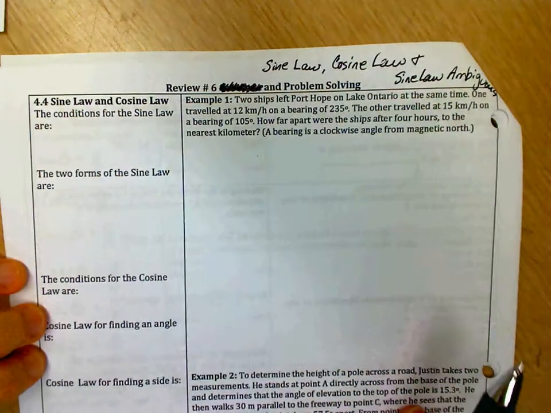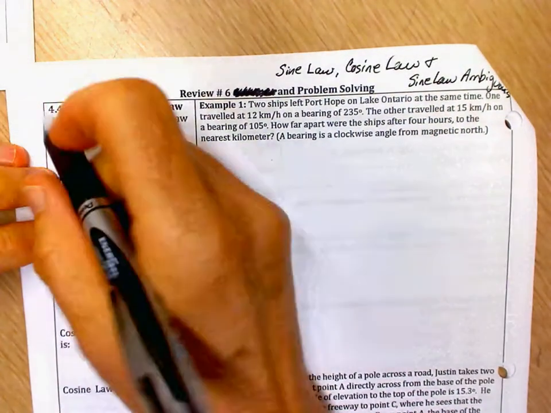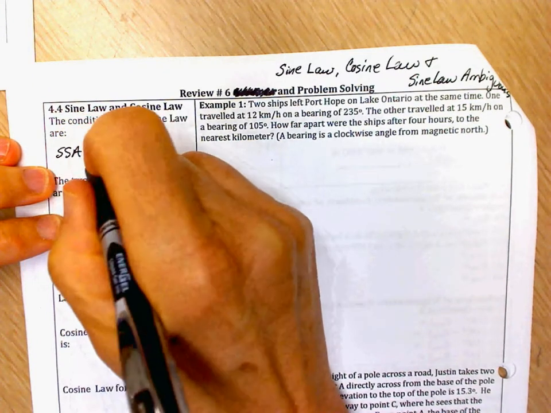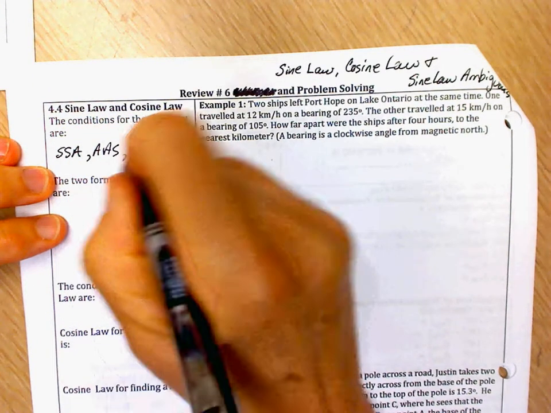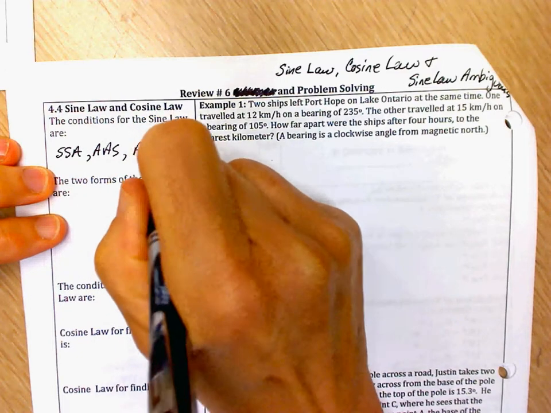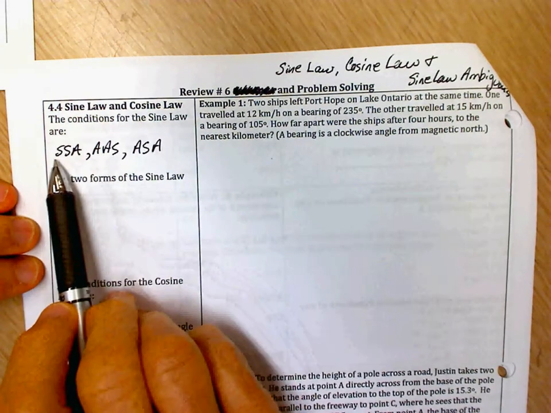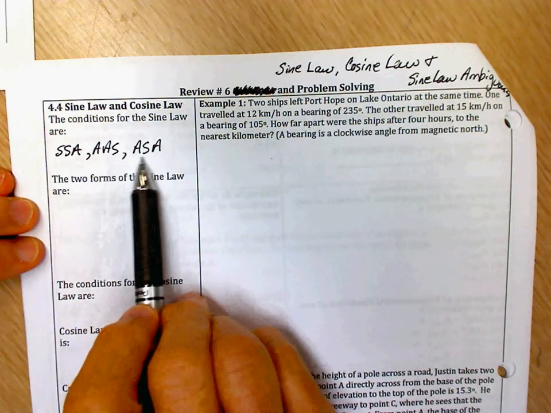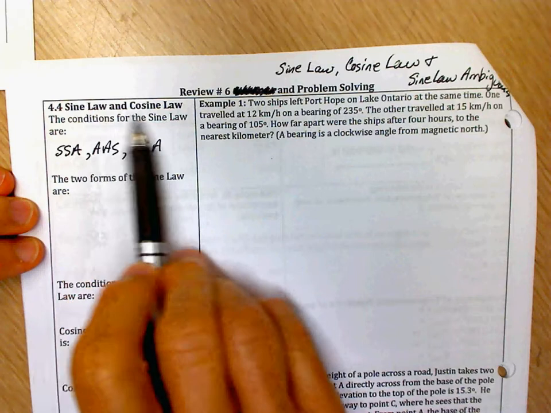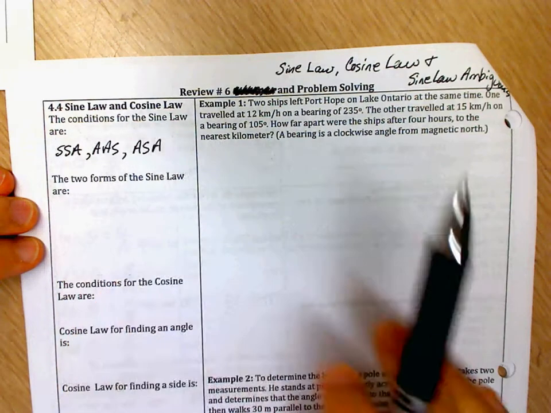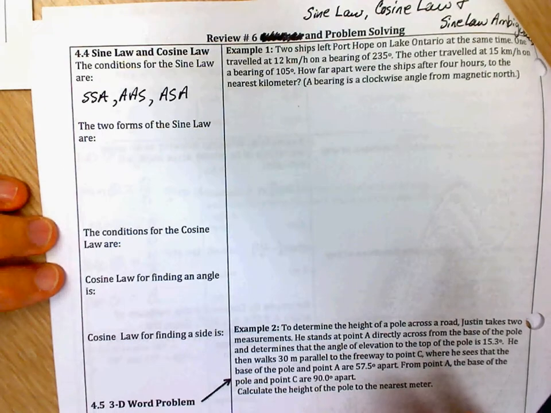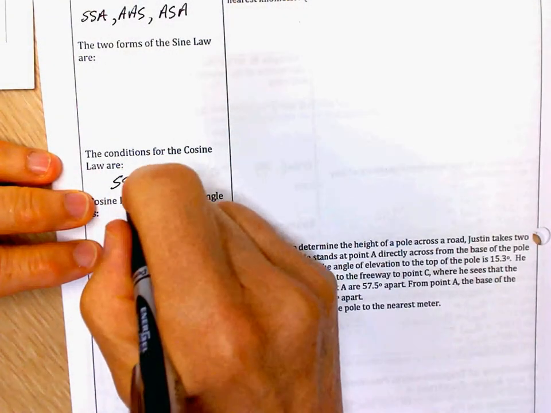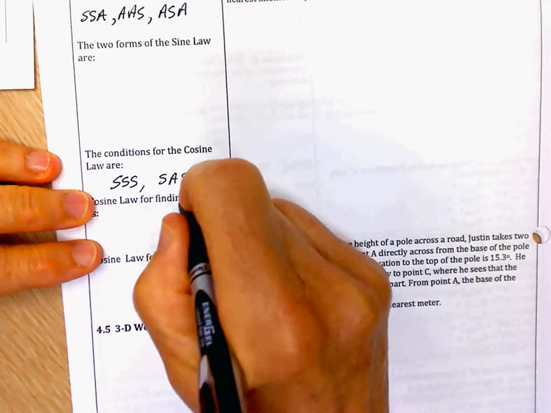Let's review the conditions for sine law. When you're given side, side, angle, or angle, angle, side, or angle, side, angle, you're using the sine law. The conditions for use of the cosine law are side, side, side, and side, angle, side.